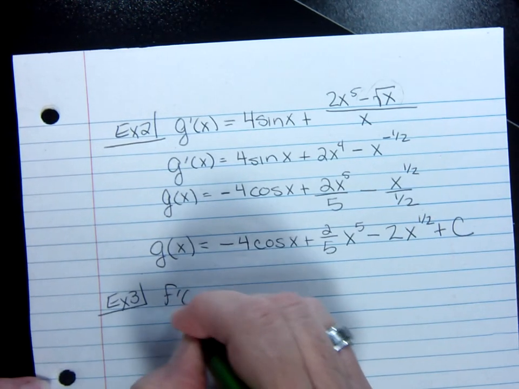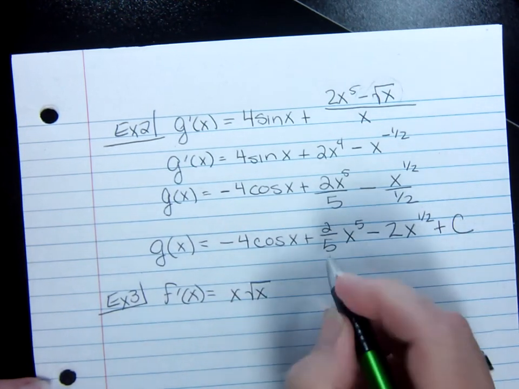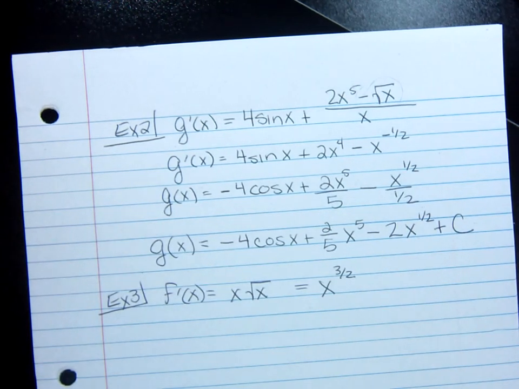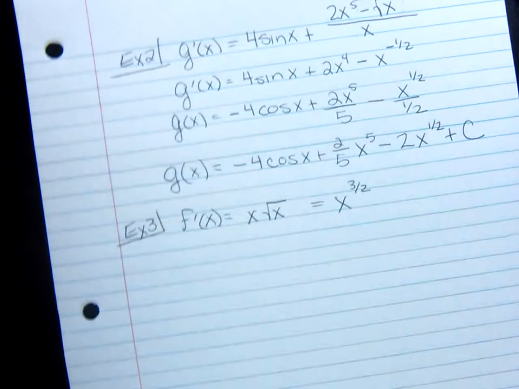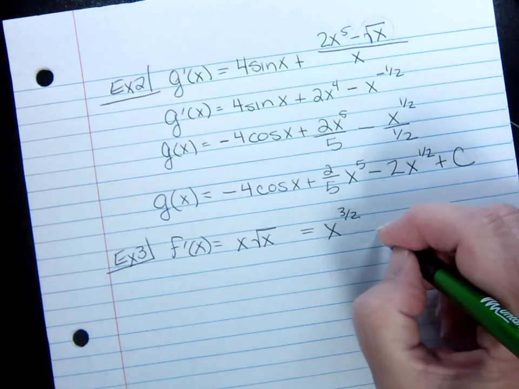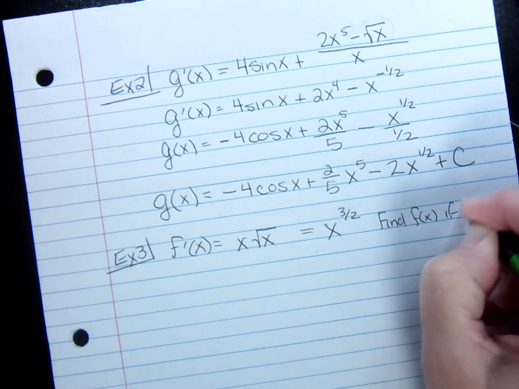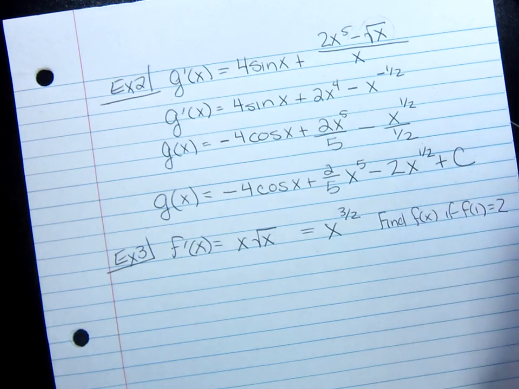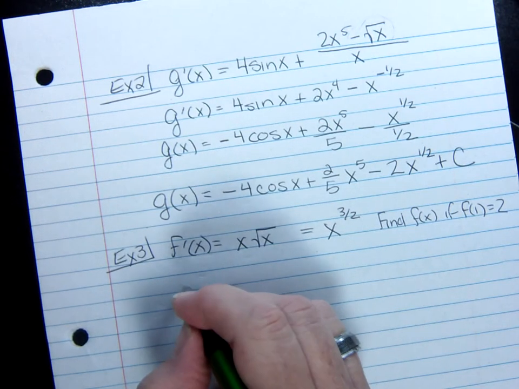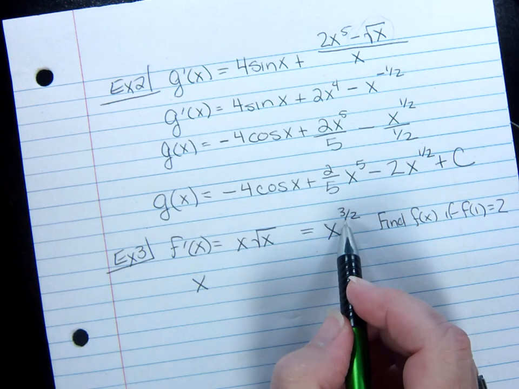F prime of x equals x to the square root of x. Now, first thing I want to do is change that to x to the 3/2. Okay? So, it says find f if f of 1 equals 2. So I am first going to take the antiderivative, and I have x to the 3/2 plus 1 would be 3/2 plus 2 over 2.